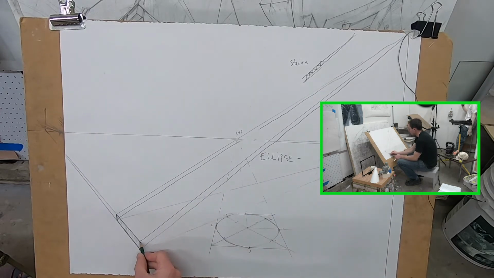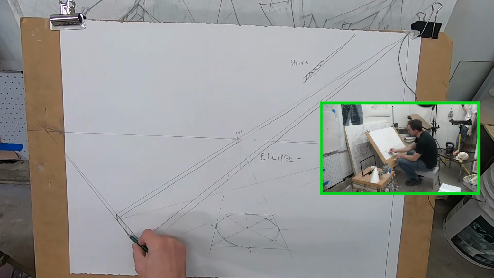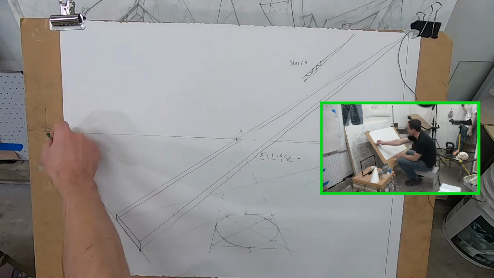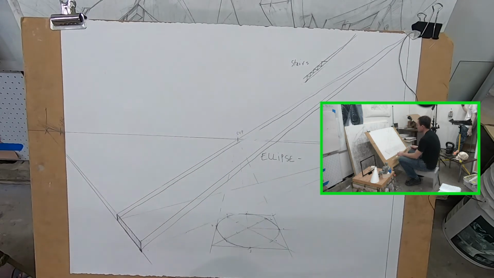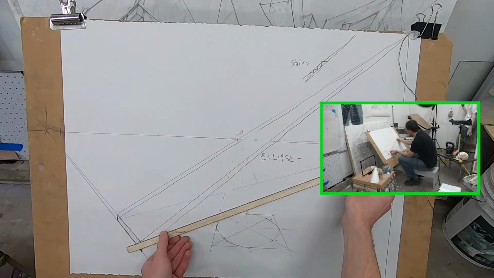So this first step is going to be parallel to our ground square, which means it needs to vanish to that right vanishing point. Each of the fronts, inside and outside of our steps, are parallel toward the left vanishing point.